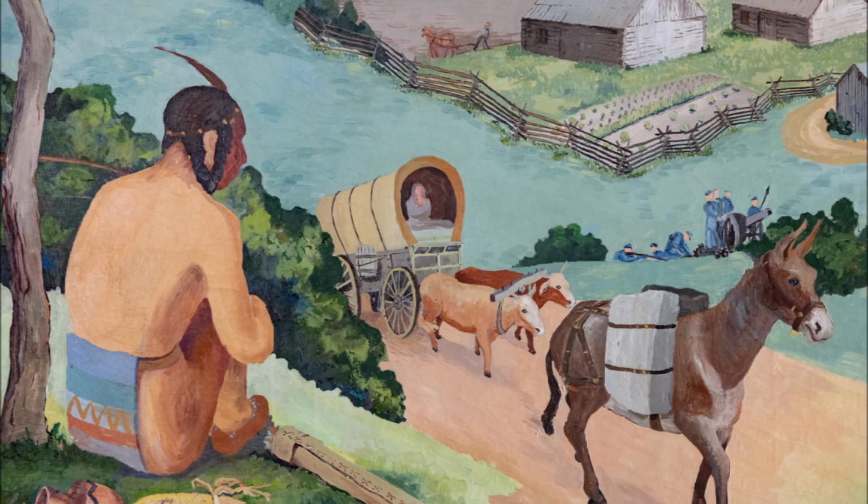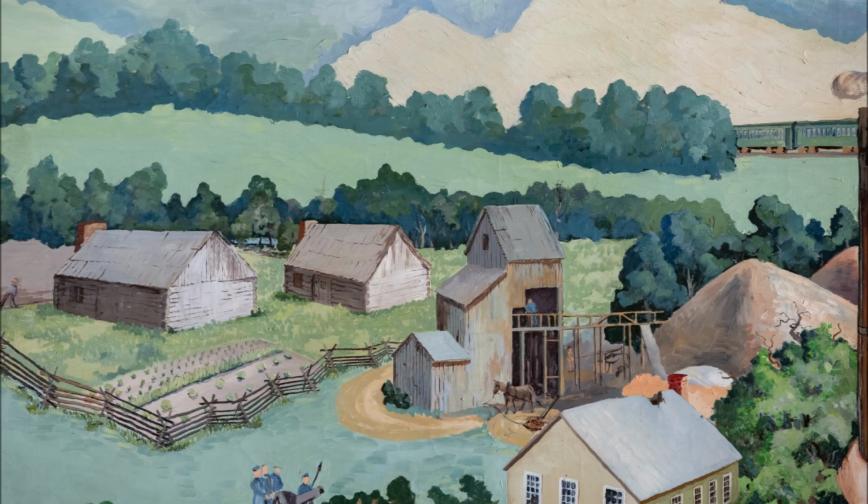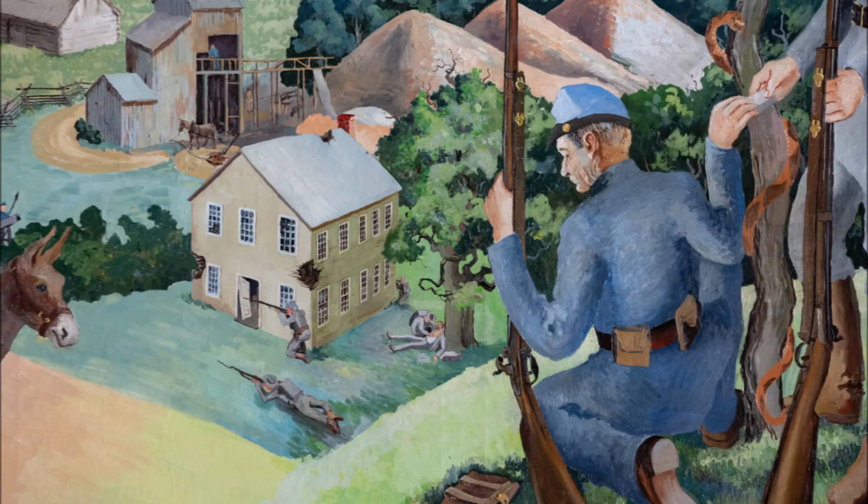The incoming settlers are shown arriving in a covered wagon drawn by oxen with a donkey loaded with supplies leading them. In the background is a log cabin built by settlers. Moving right, the Granby mines are shown representing the first industrial development in the county. Moving toward the foreground, we see Civil War conflict in front of the 2-story Masonic Hall.